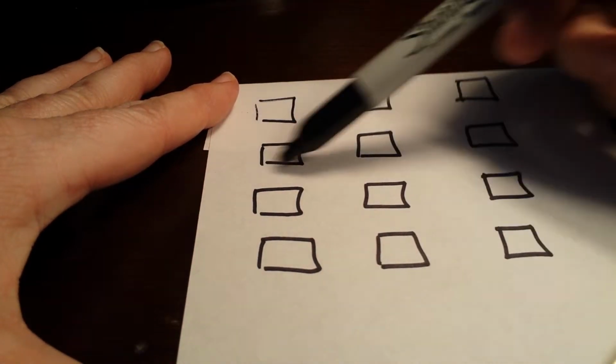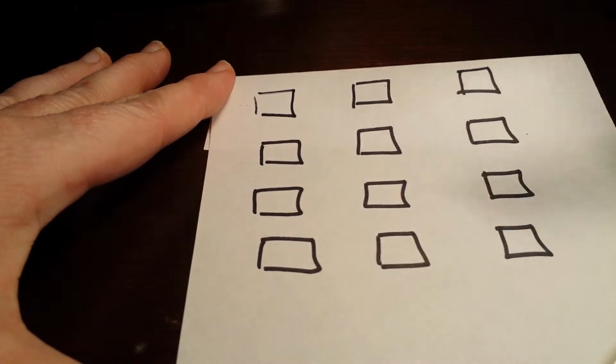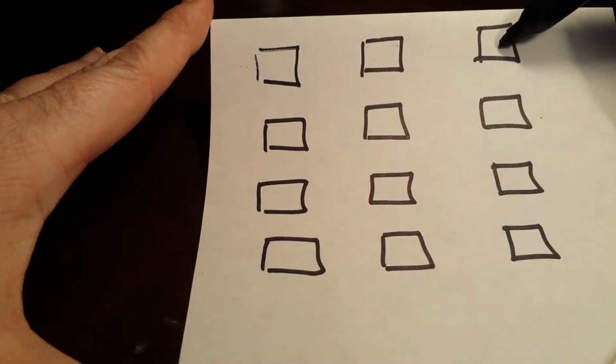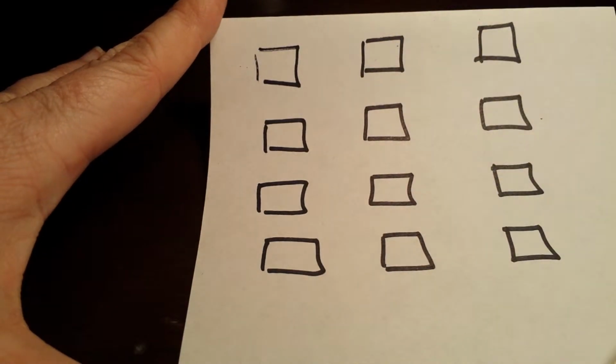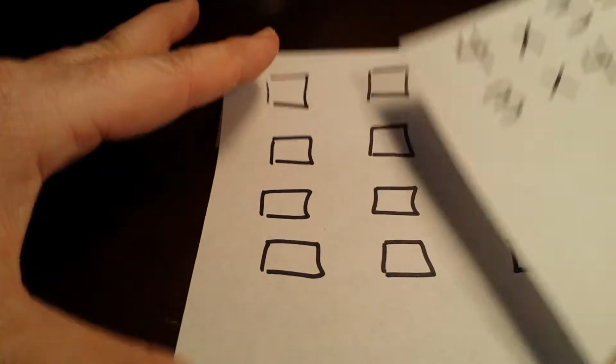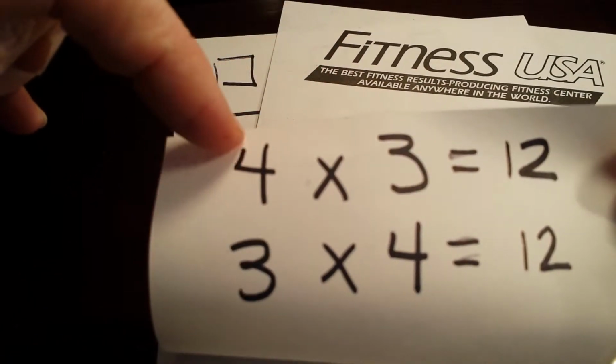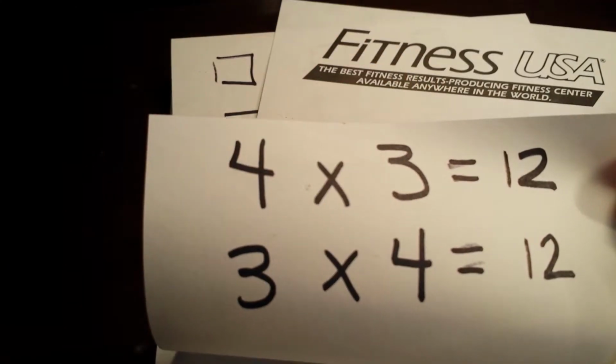So there's 1, 2, 3, 4 rows or 4 groups, and there's 1, 2, 3 in each group. So we could write 4 times 3, 4 groups of 3.